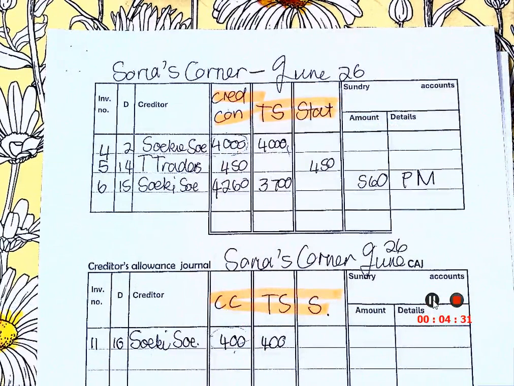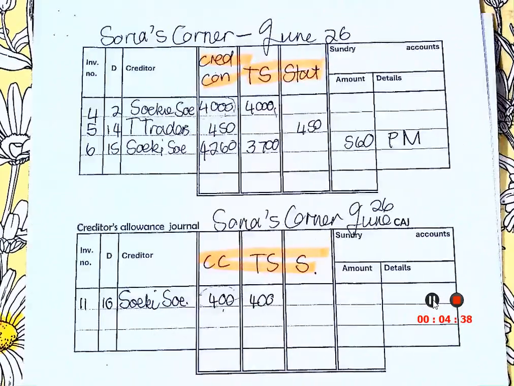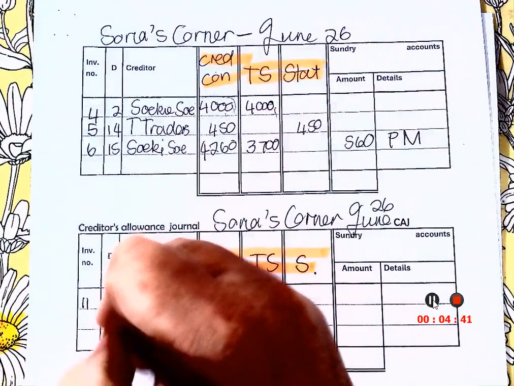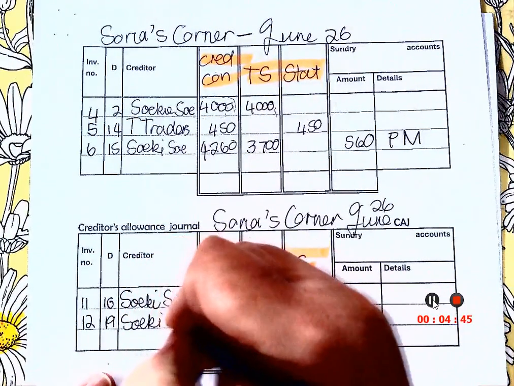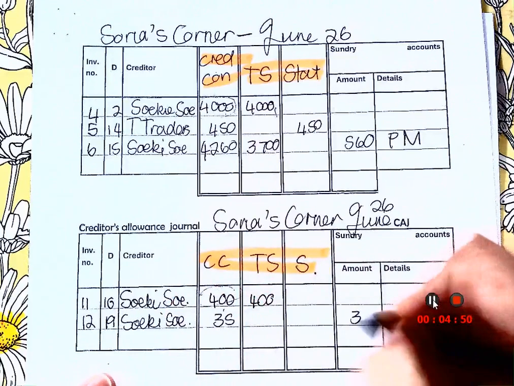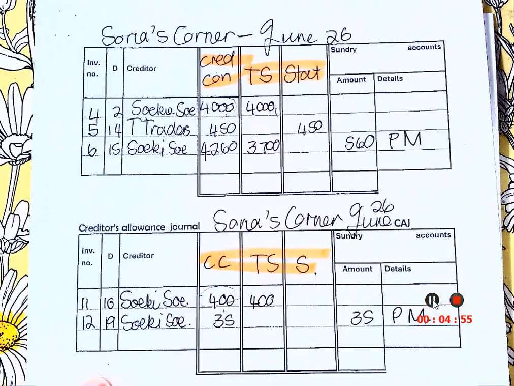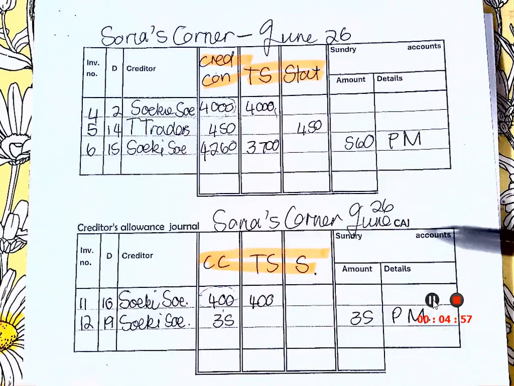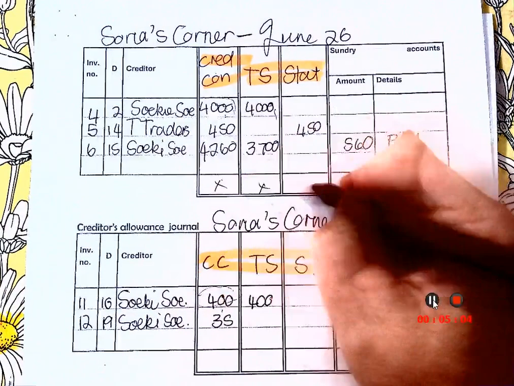Now send packing material not according to order back. So maybe we ordered big boxes and they sent us small boxes, so we are returning it to Sukisu. 35 packing material. Can you see basically all the journals work exactly the same? It's just the type of transaction that we are classifying in different journals, and then you just total. Okay.